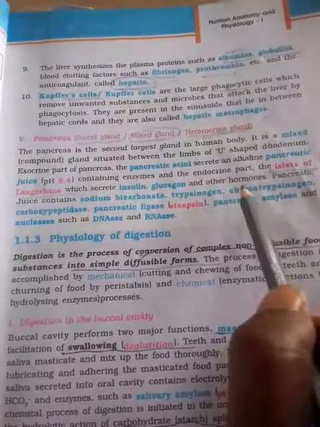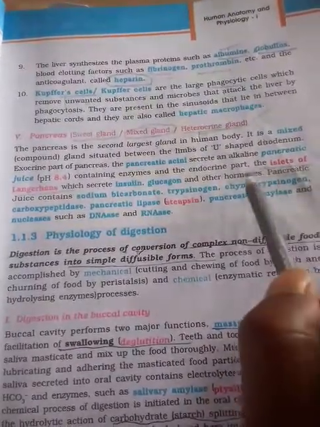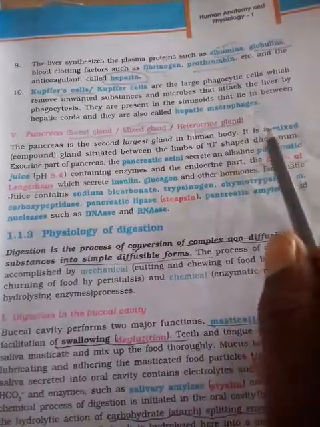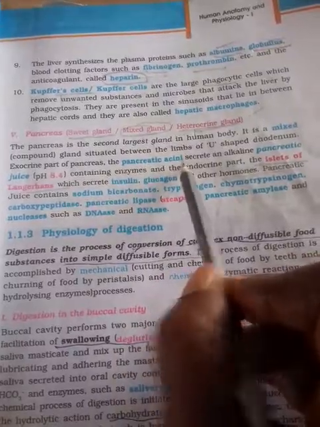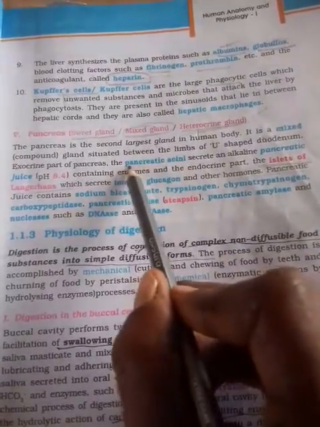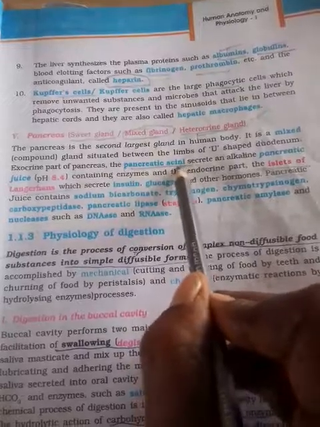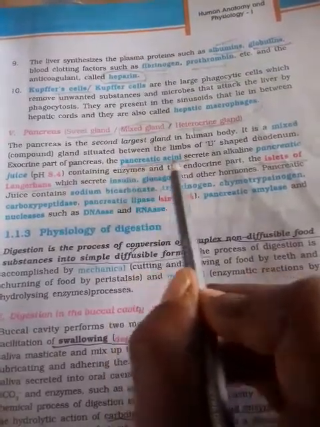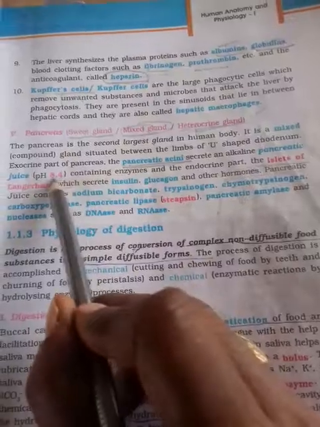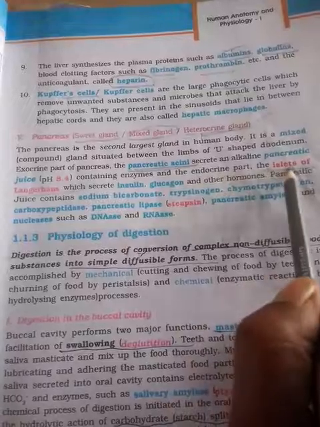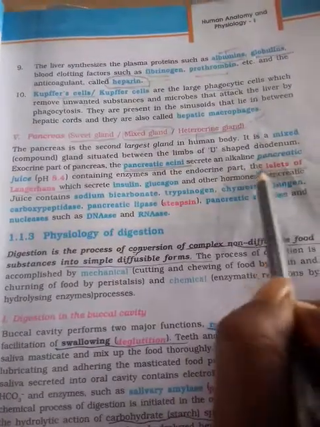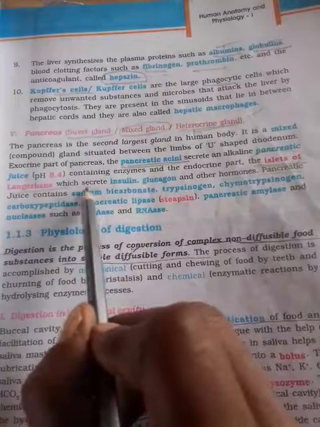How is the pancreatic juice secreted? Pancreatic juice is secreted by the exocrine cells in the pancreas, whereas the hormones are secreted by the endocrine cells. What are the exocrine cells in the pancreas? Chief or acinar cells. They are called pancreatic acini. Pancreatic acini secrete pancreatic juice, which contains mostly enzymes. Whereas the middle of the pancreas contains endocrine cells, the islets of Langerhans, which secrete insulin, glucagon and other hormones.